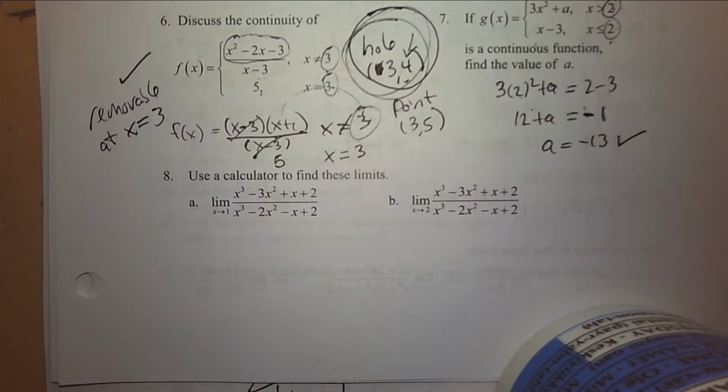And then the denominator, x cubed minus 2x squared minus x plus 2. Did I type it in right? Okay, look at the graph.